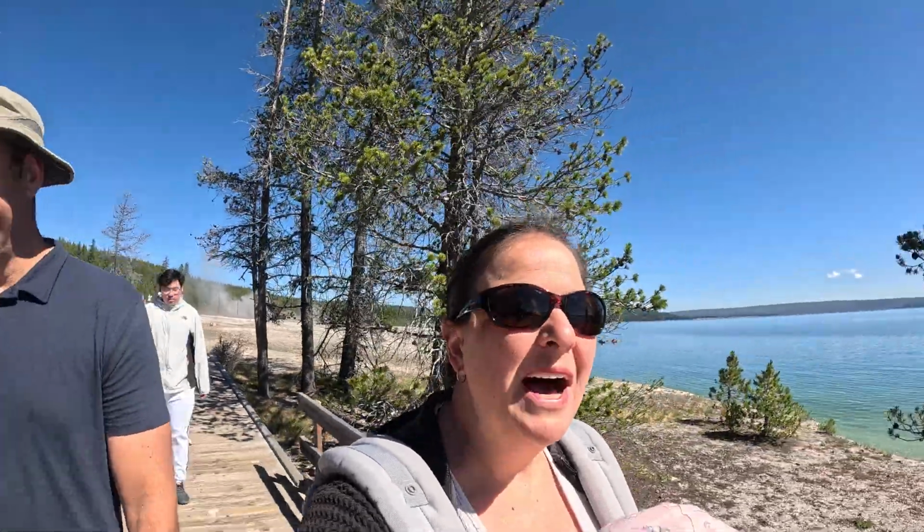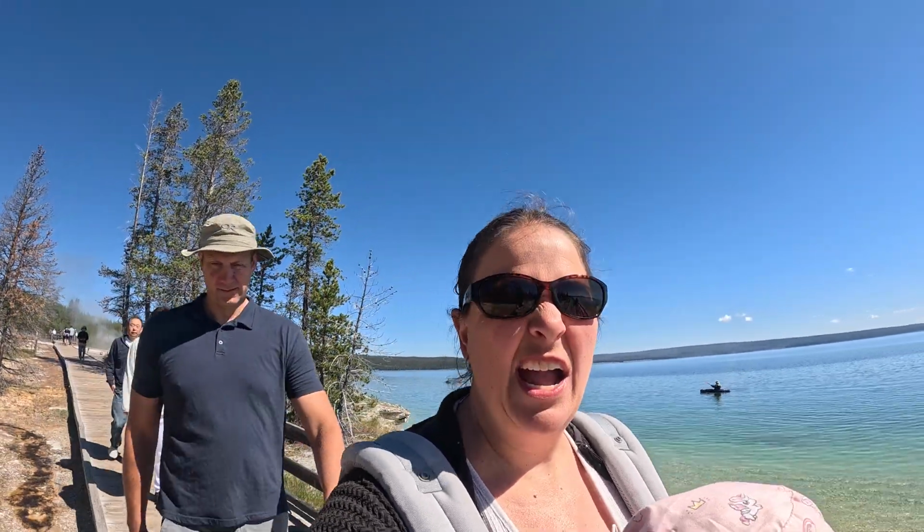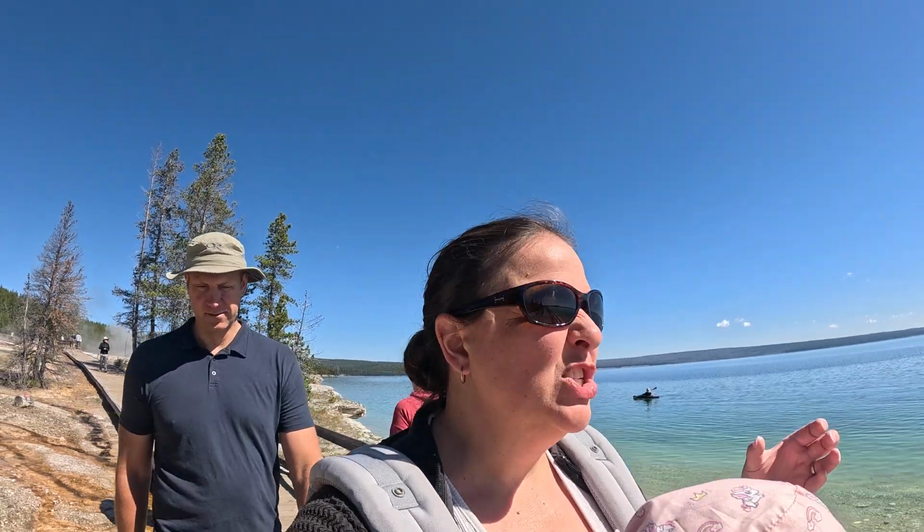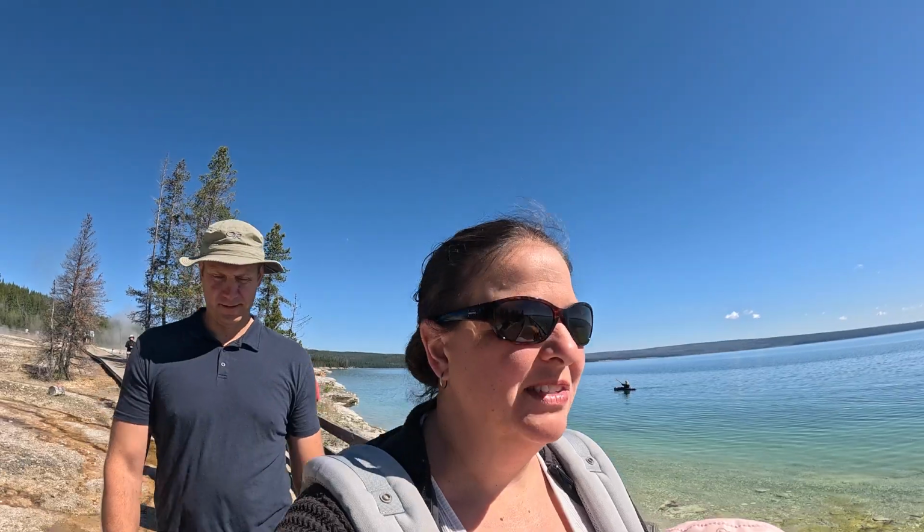Anything about the West Thumb? I don't know much about the West Thumb either, but it is a caldera, a small caldera inside of a large caldera. Yellowstone is a big caldera that's over 900 miles in length, and this is just a little small one in that big caldera.